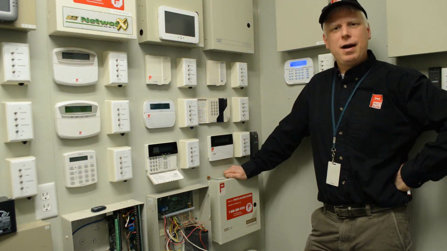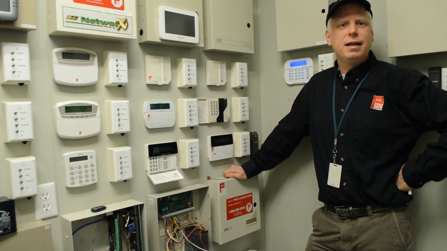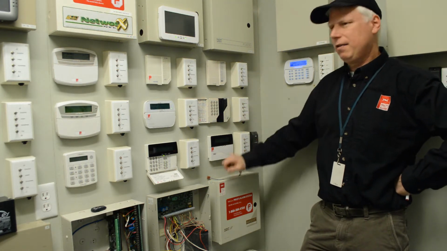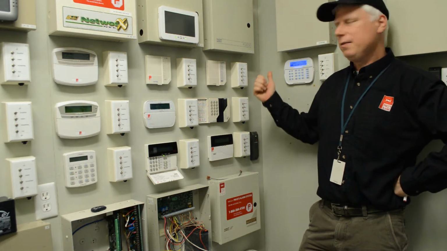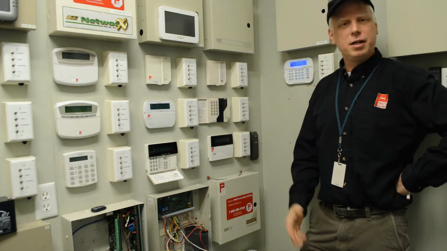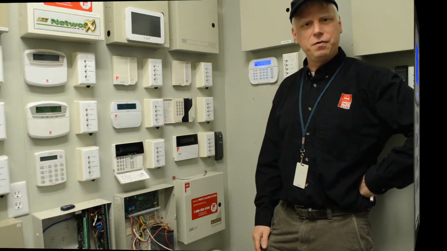Today I'm going to be showing you how to add, change or delete user codes on the DSC Neo system. So we're here in our tech room. We've got all kinds of panels from all different manufacturers, but today we're going to focus on this DSC Neo right behind me. So I'm going to bring you in a little closer so you can see what's going on, and we'll show you how to change codes.